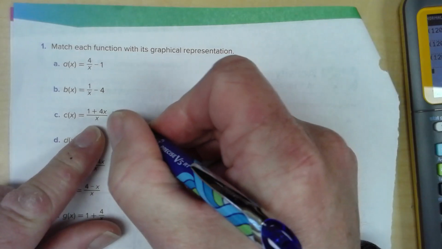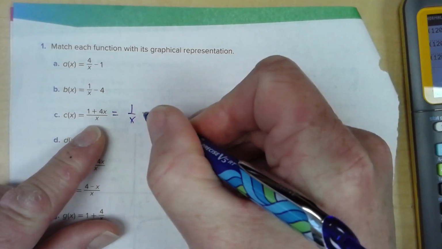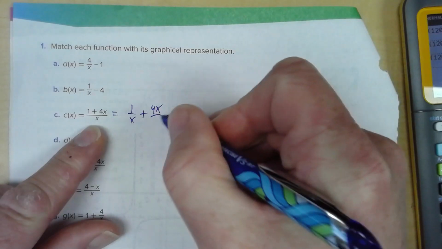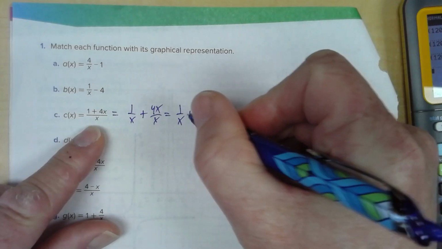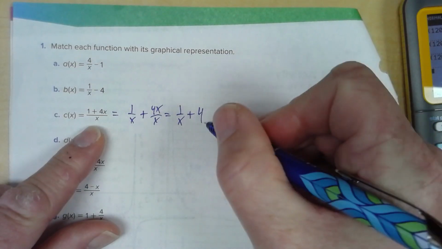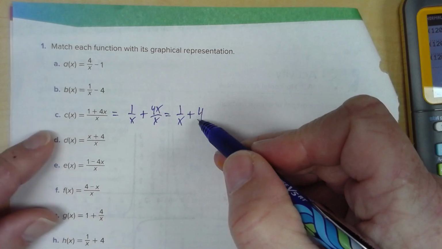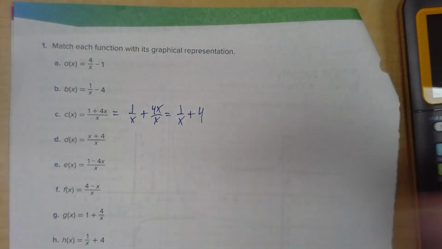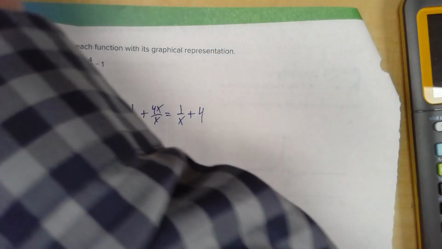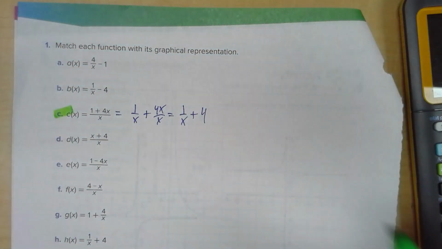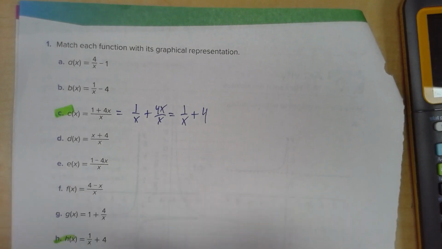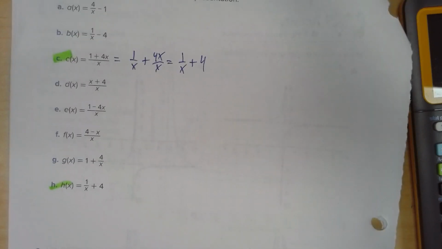So here's the first one. We're going to do 1 over x plus 4x over x. That would be 1 over x plus 4. So this is going to level off at 4. So we need to find which one is like that. So C is like H. So H and C are the same. Okay, so you can see that those are the same.